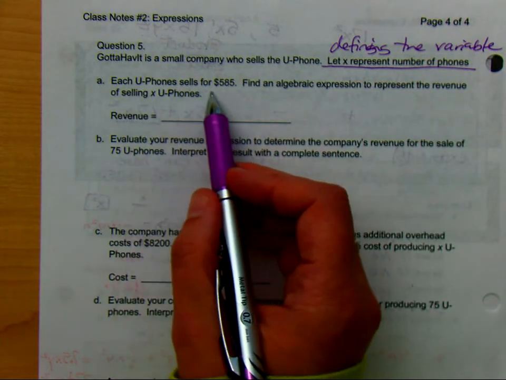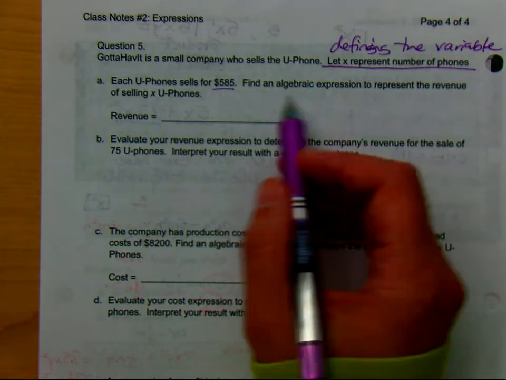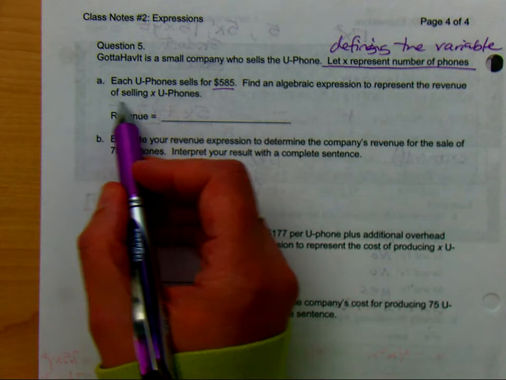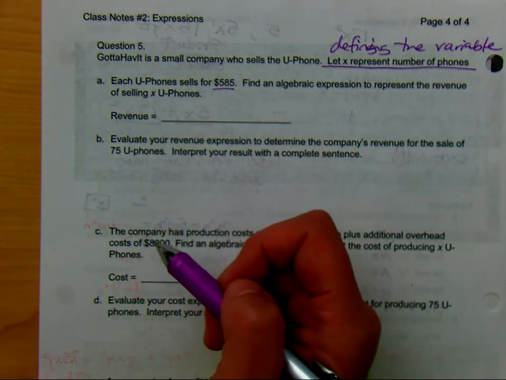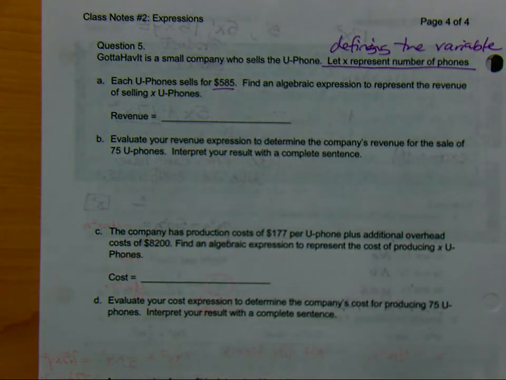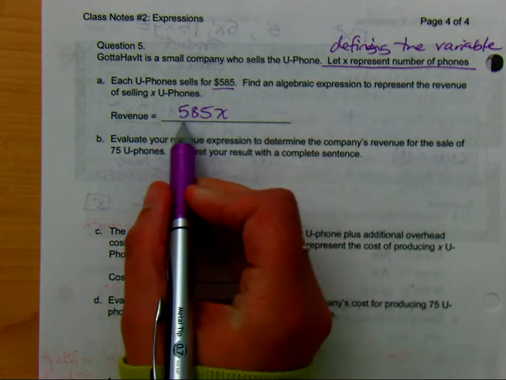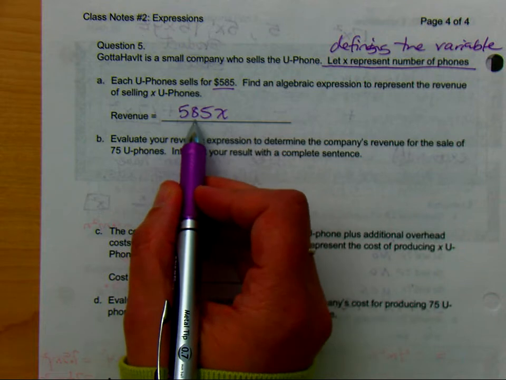Each U-phone sells for $585. Write an algebraic expression to represent the revenue of selling X U-phones. So what would the revenue expression be? Does anybody know? Yes, 585X, because that means we're going to multiply however many phones we sell by 585.